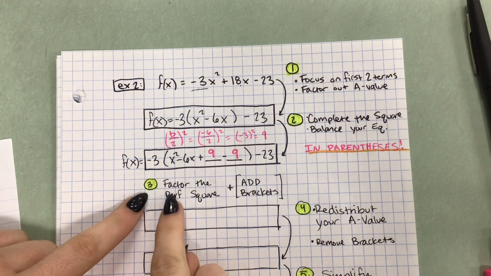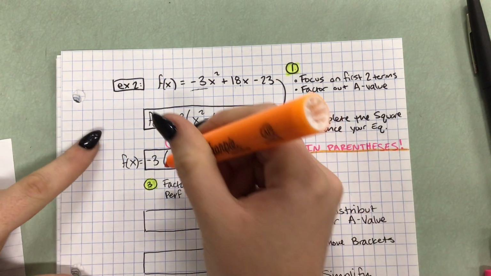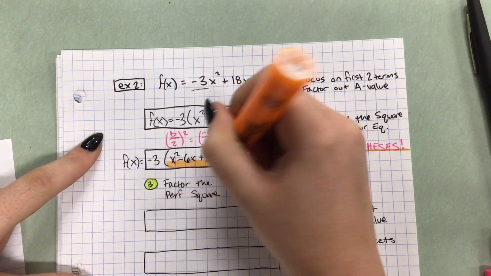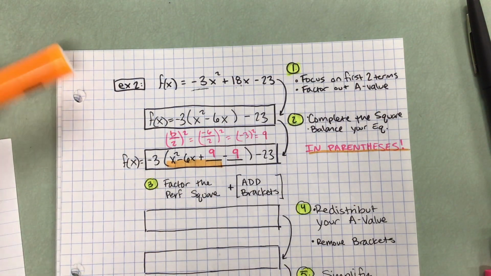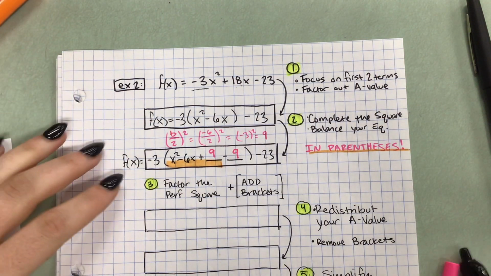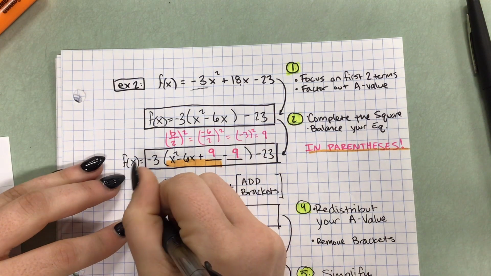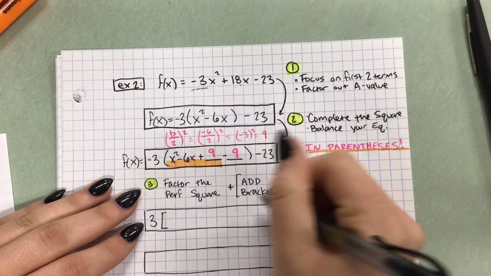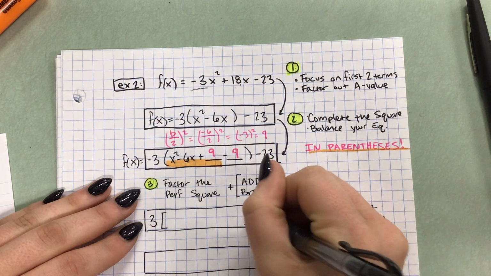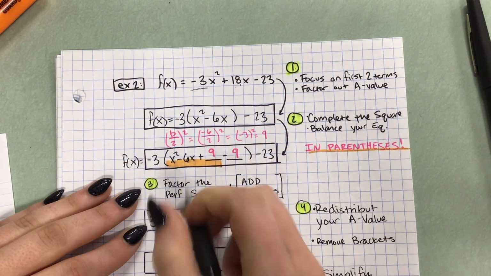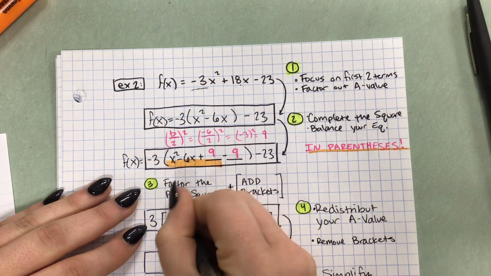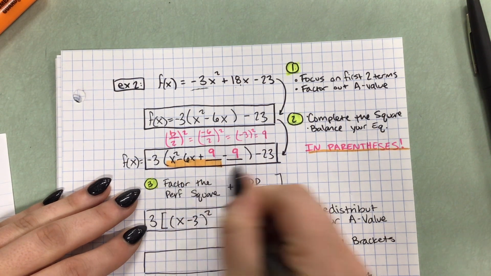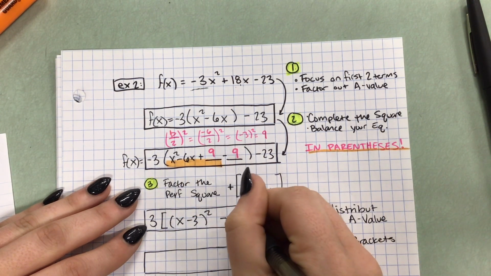Step 3, factor the perfect square. So the perfect square is these first 3 terms. Everything else is going to stay the same, except we're going to put brackets around the original parentheses. These 3 terms are going to become x minus 3 squared, and your -9 at the end stays there.